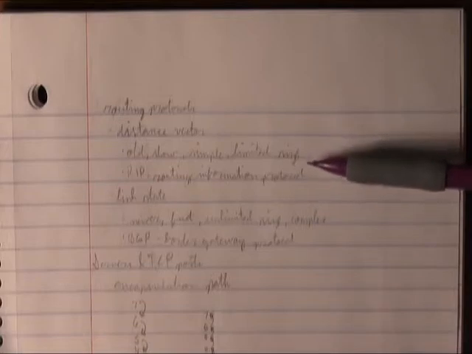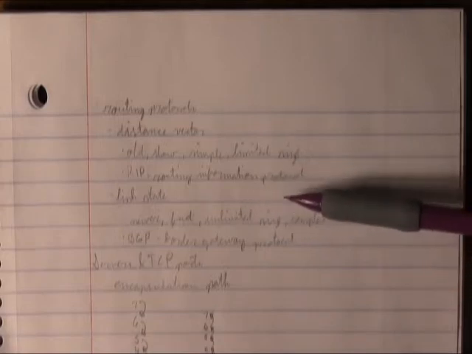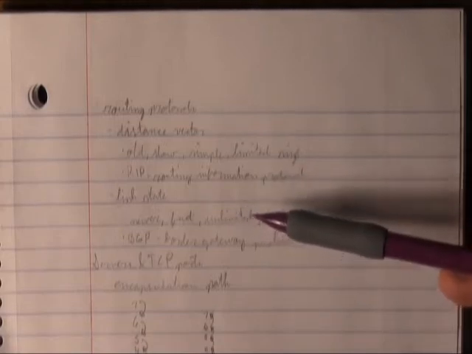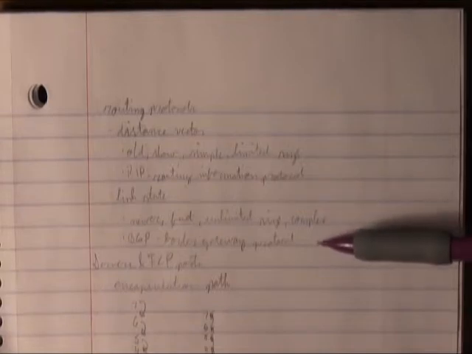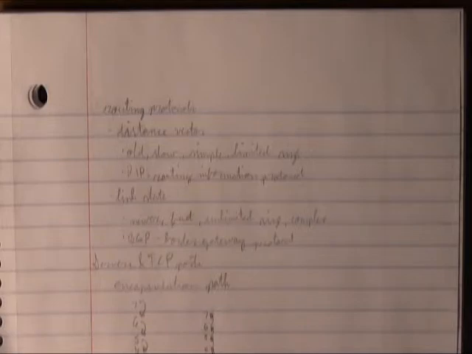Routing protocols. There are a couple of different ones. I'm not going to go too in depth on them, but there's distance vector and link state. Just reading over these notes, the distance vector is old, slow, simple, and has a limited size, and it runs on RIP, which is Routing Information Protocol. A link state, however, is newer, it's fast, it's unlimited size, it's complex, and it uses BGP, or Border Gateway Protocol. I'm not going to elaborate too much on that. We're just going to move on down to servers and TCP ports.